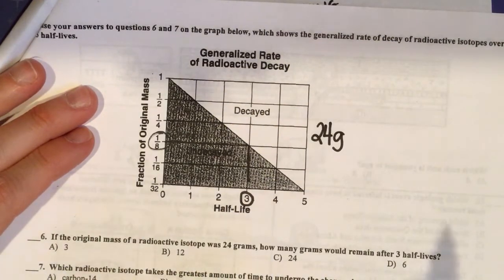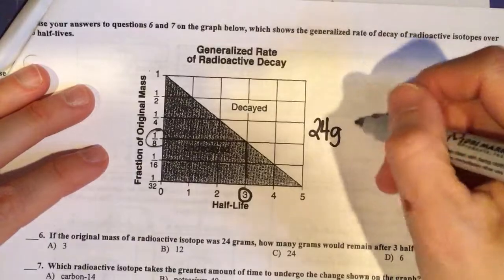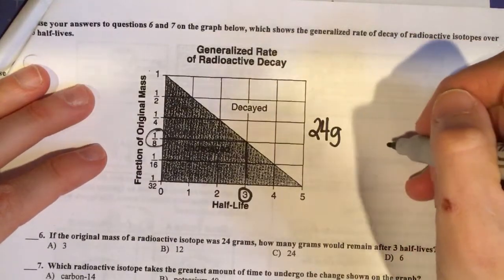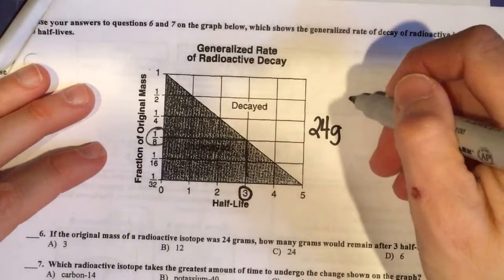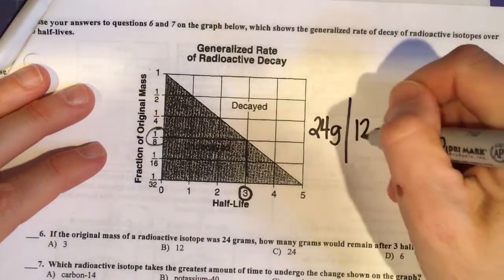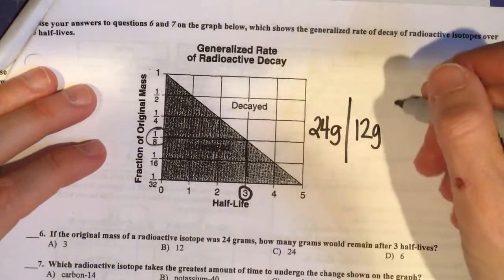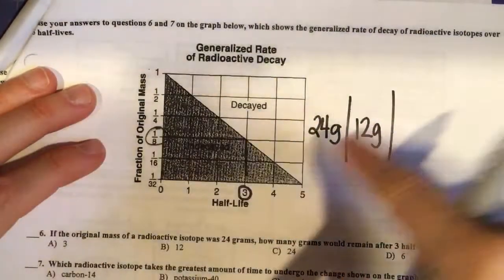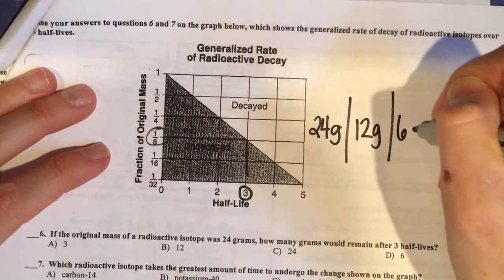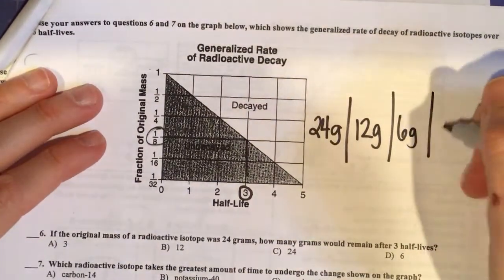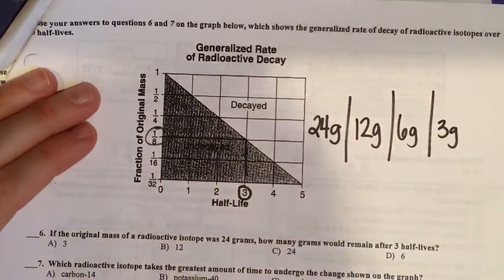How many would remain after 3 half-lives? If you recall my last video, 24, cut it in half, 12 grams, cut it in half, that's my second half-life, so I'd have 6 grams. After 3 half-lives, I'd have 3 grams.